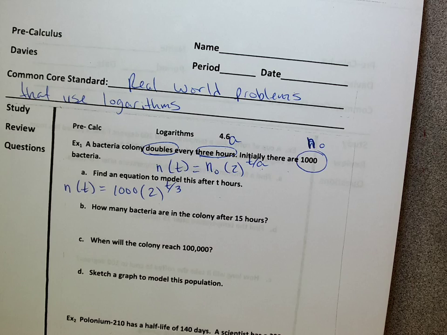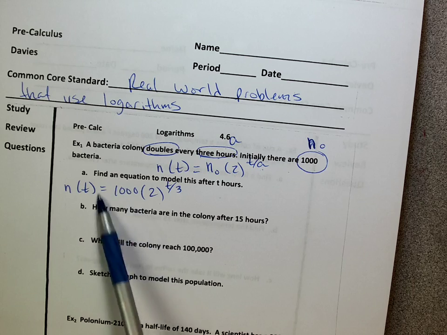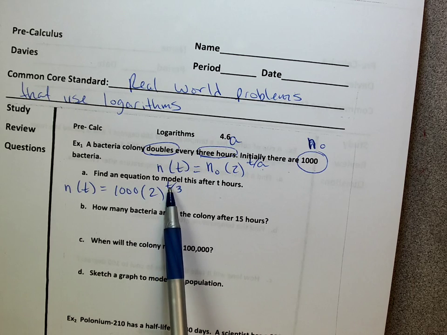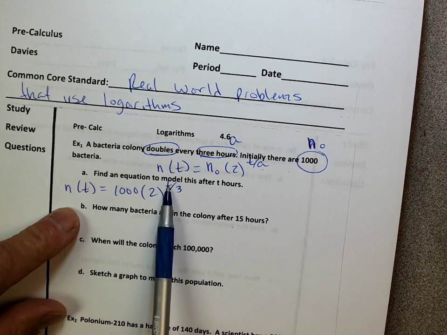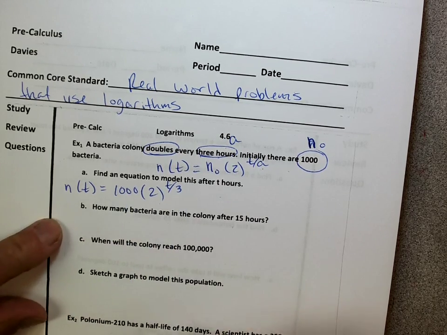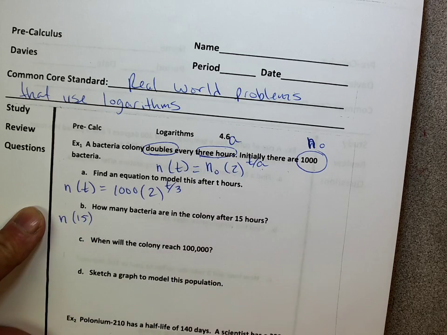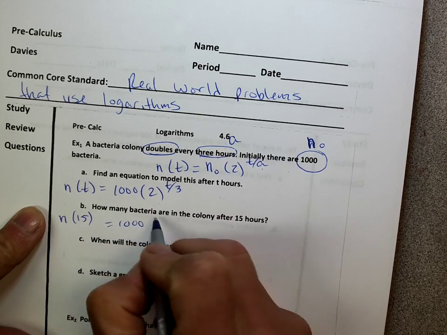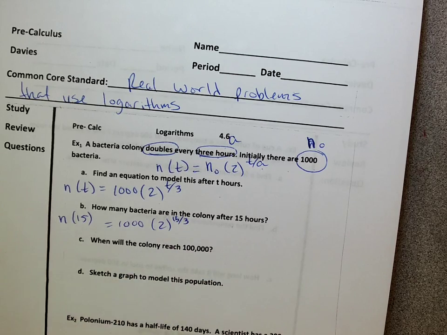So what this is going to allow us to do is find out how many we're going to have after so many hours. We just have to plug in the hours. As it doubles, it's going to grow. Then B asks how many bacteria are in the colony after 15 hours. I can put 15 in and find out exactly what the population is. So N of 15 equals 1,000 times 2 to the 15 over 3, and we just use our calculator.